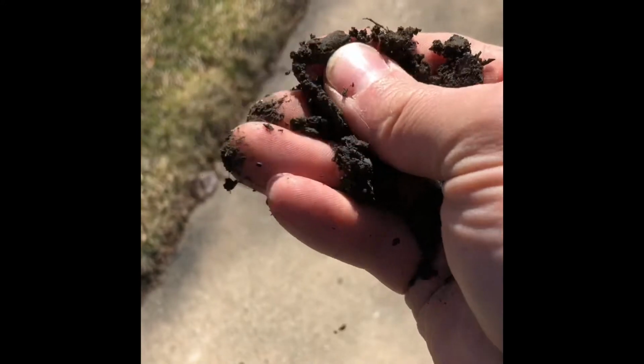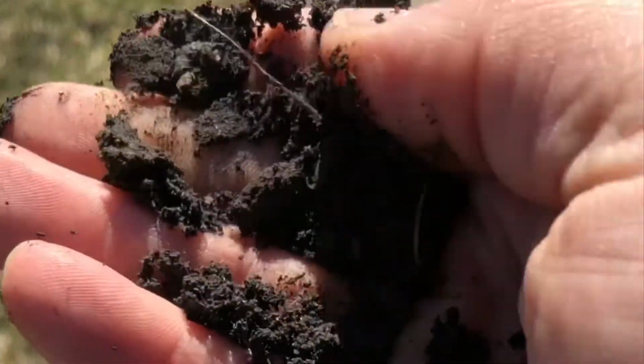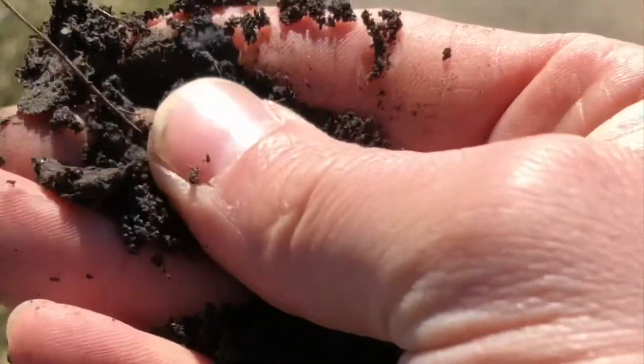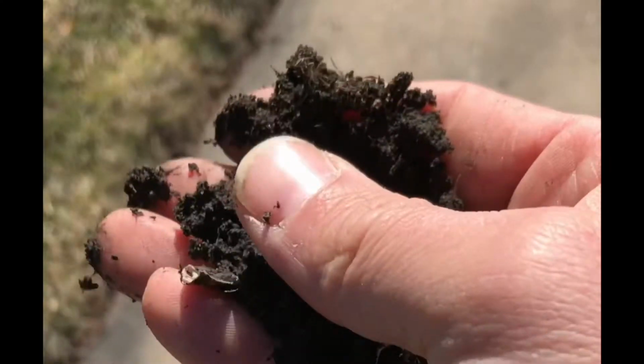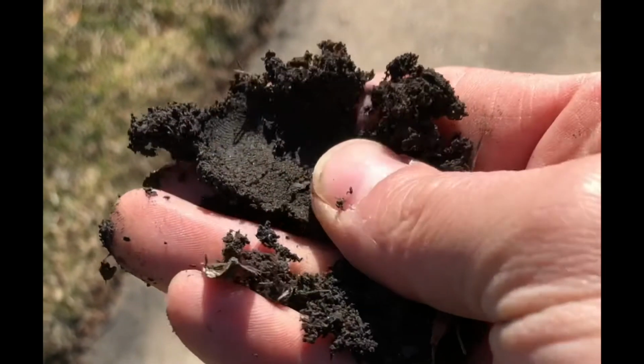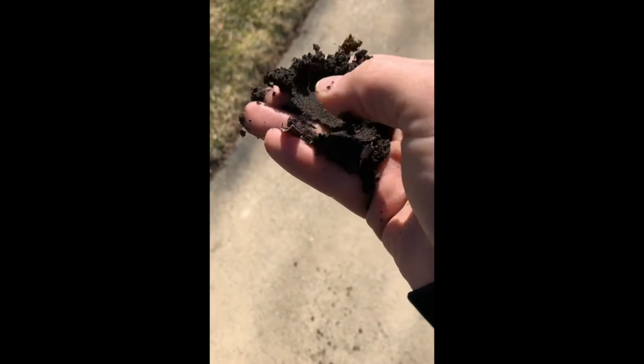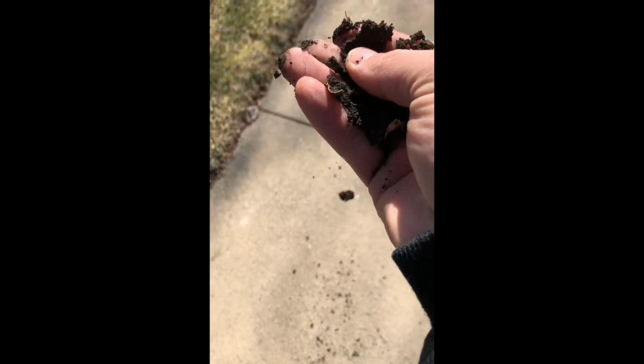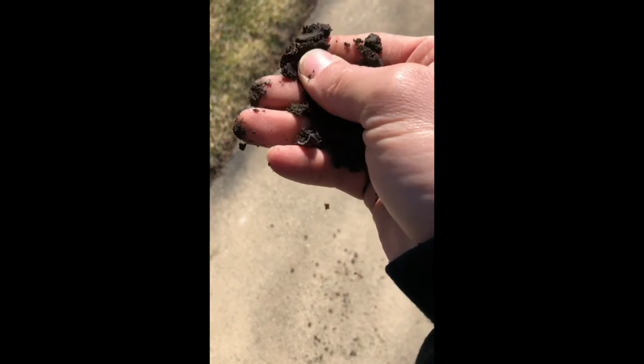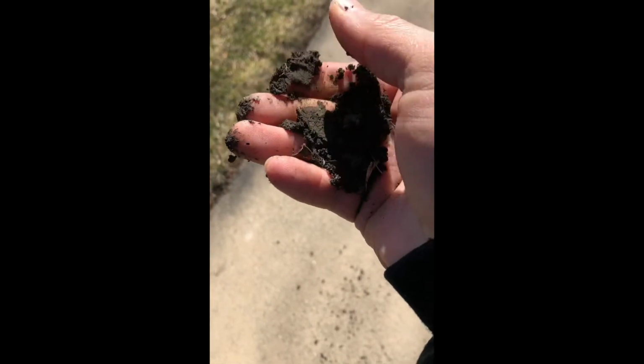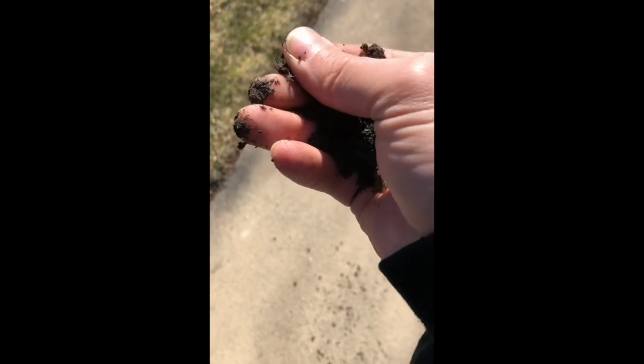Does it take on the consistency of a talcum powder or a baking flour? Is it clay rich? Can you make a long ribbon with it if you pinch it between your thumb and your forefinger? I can typically make a little bit of a ribbon because I am clay rich, but I'm loamy as well, so this does crumble real nice in my hands.